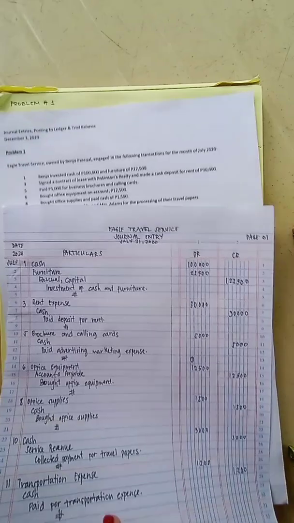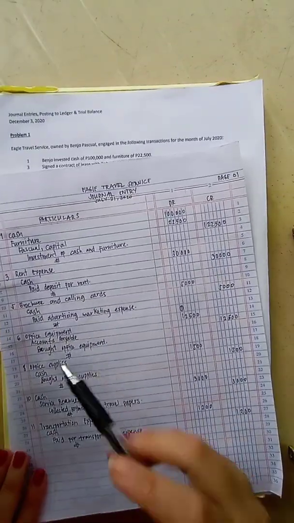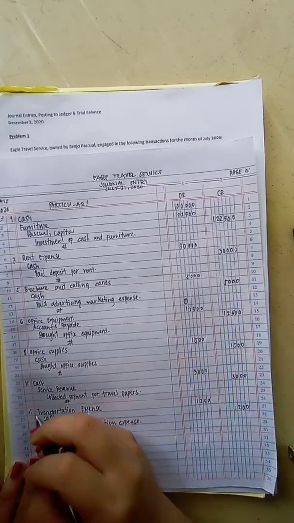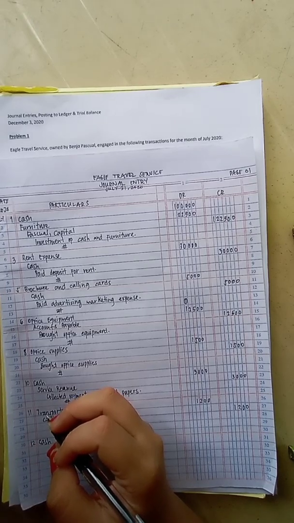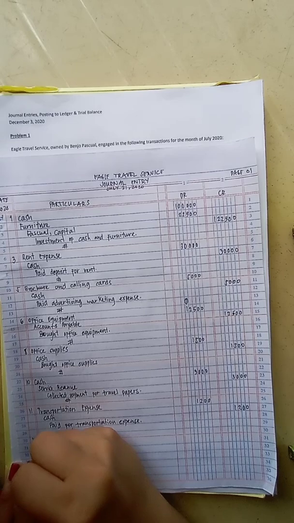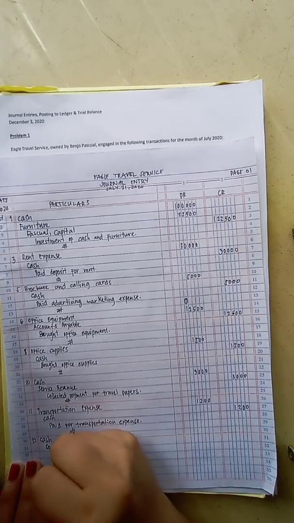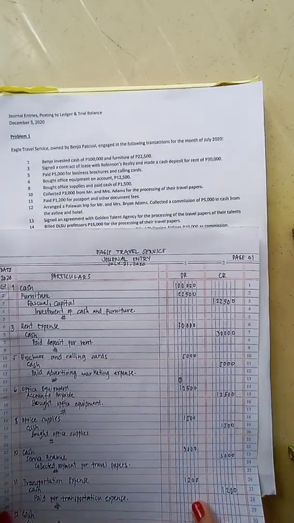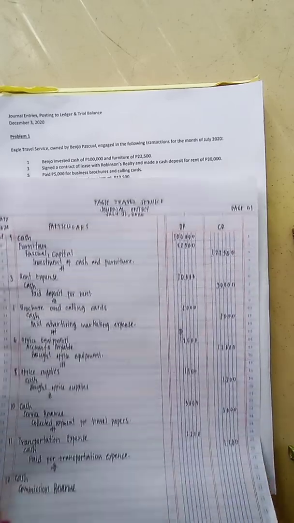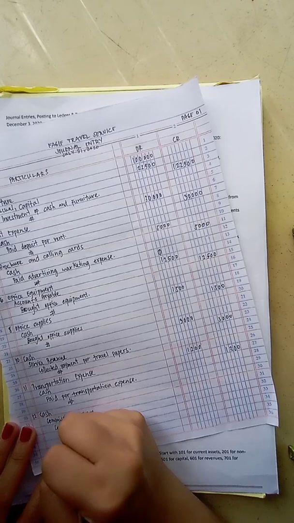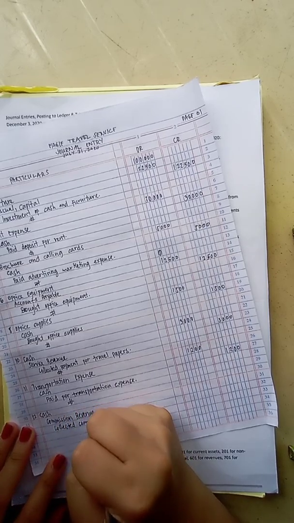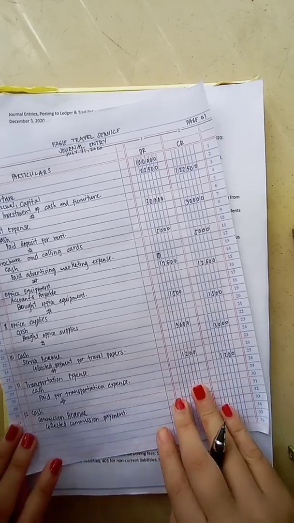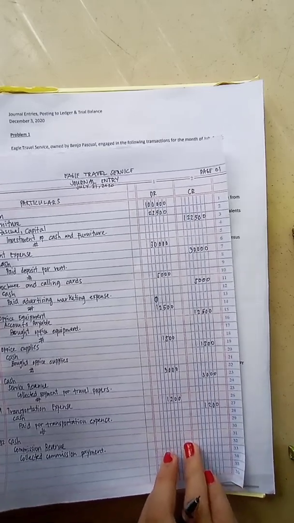So, pag sinulat natin siya sa journal entry, debit ang cash, credit naman sa commission revenue. Explanation, collected commission payment with an amount of 5,000.